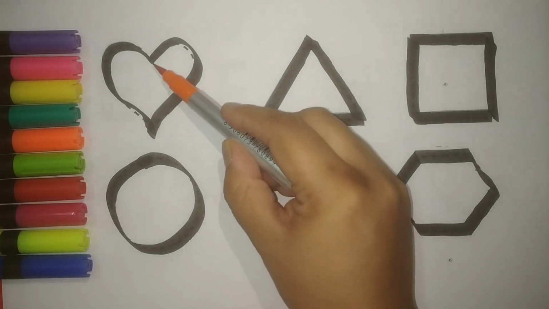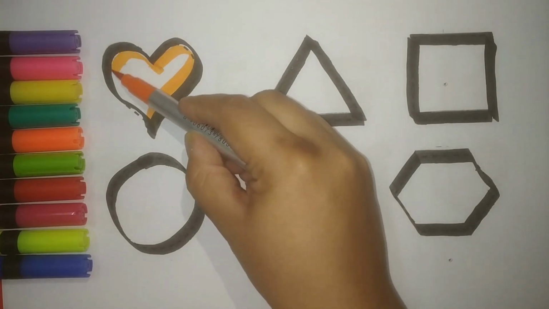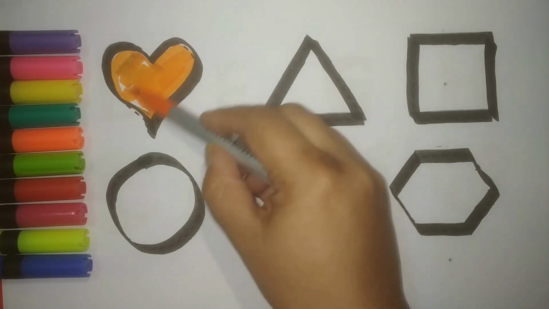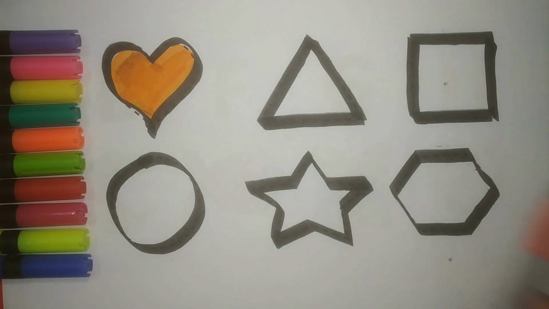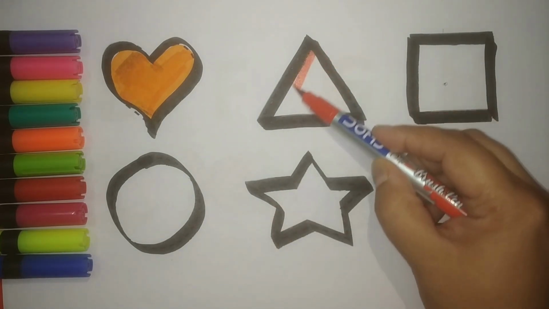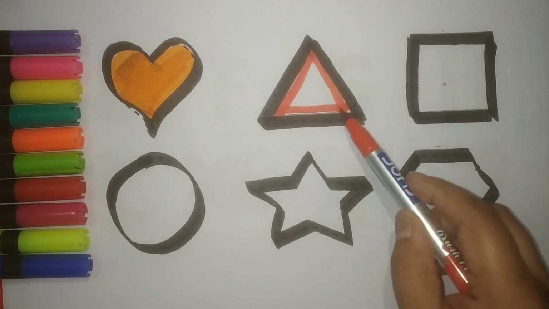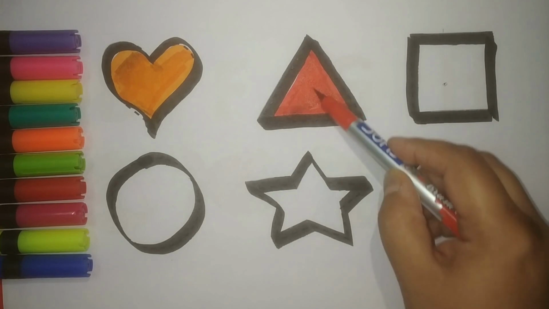Orange color. The heart is of orange color. Red color. The triangle is of red color. A triangle has 3 sides.